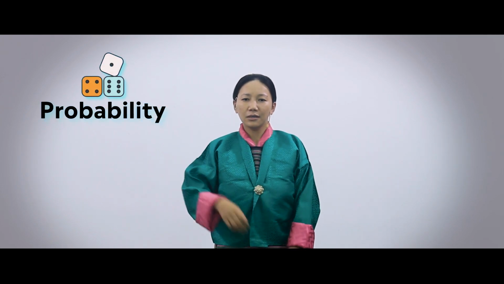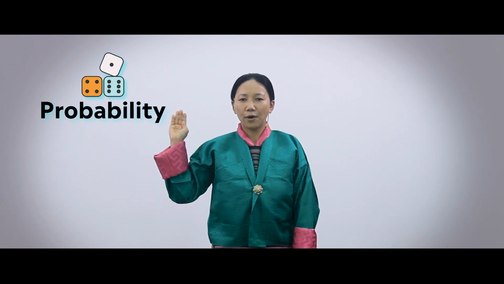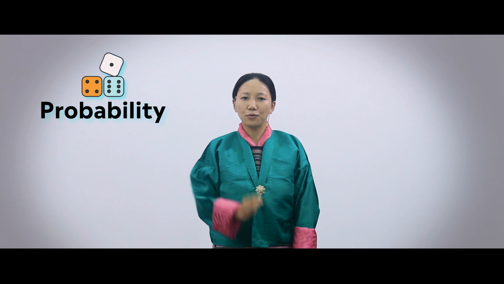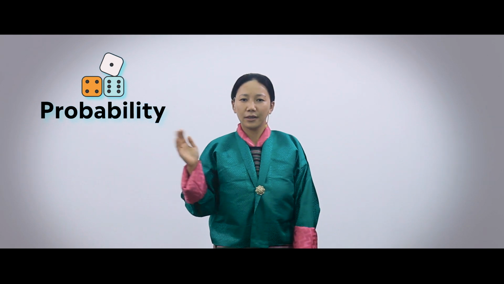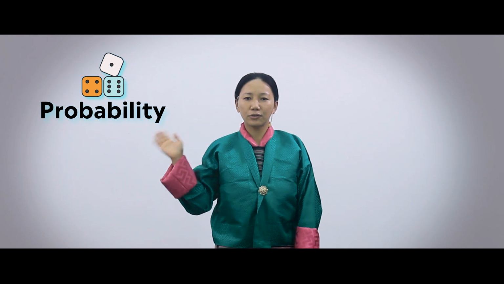The topic for today's lesson is on probability. As you see, this topic isn't new to you all. You already have some basic ideas on this topic. So let's review what you already know on the topic.